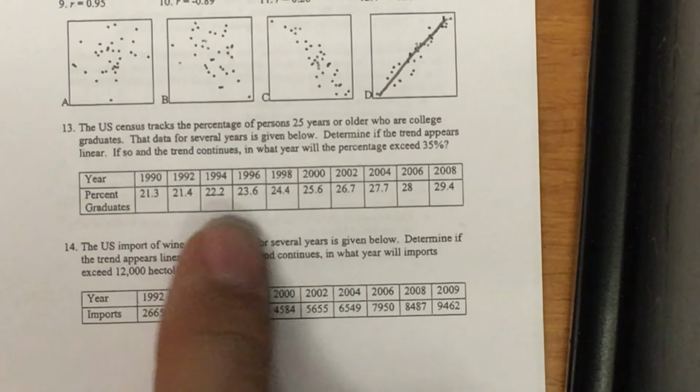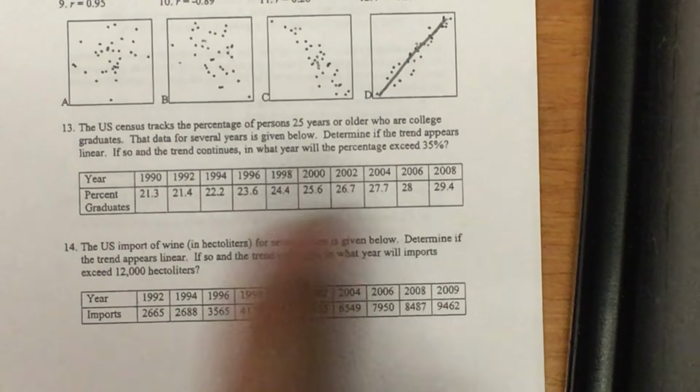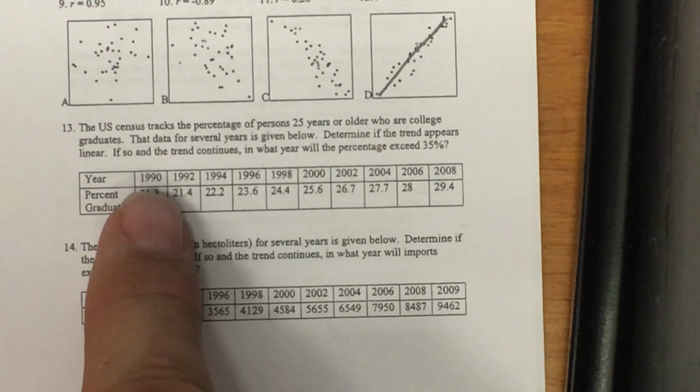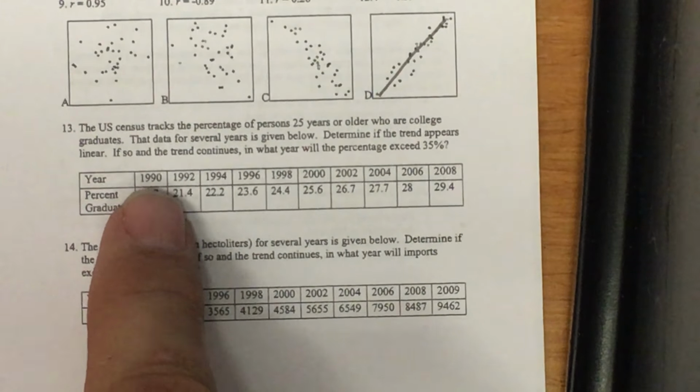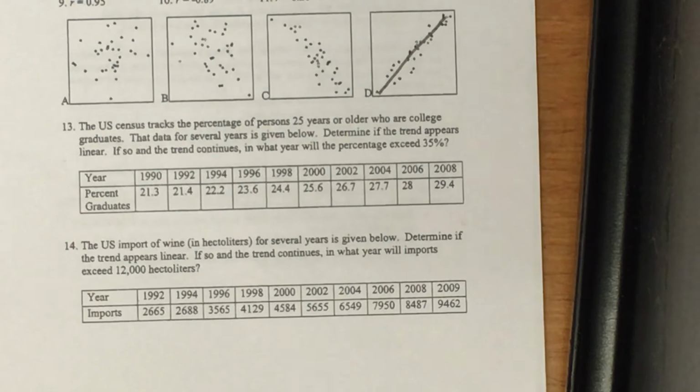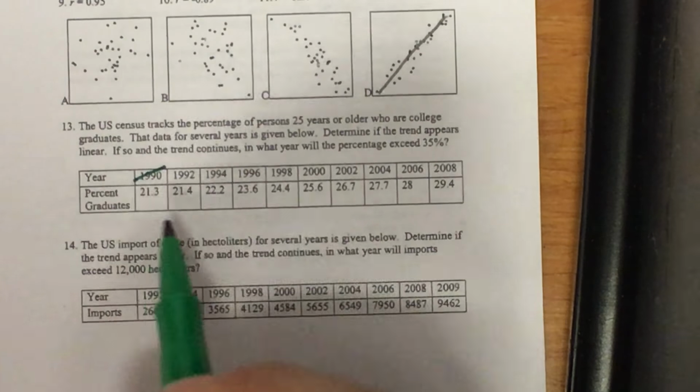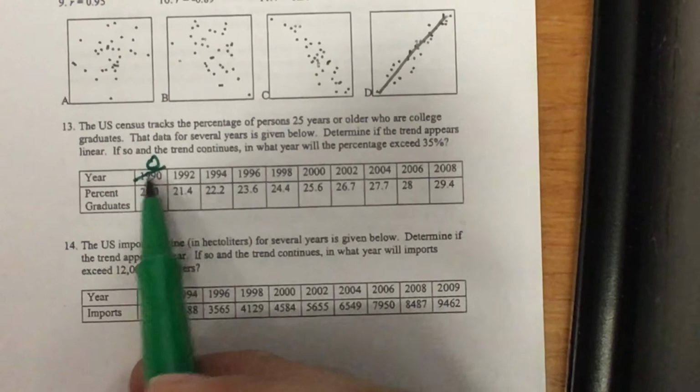So we're going to have to take this data right here and enter it in our calculator. But I'm going to transform it a little bit because I don't want to have to enter 1990, 1992. I'm going to default this to be year zero. So 1990, I'm just going to replace that with year zero, which means that my equation is going to be in terms of years since 1990.